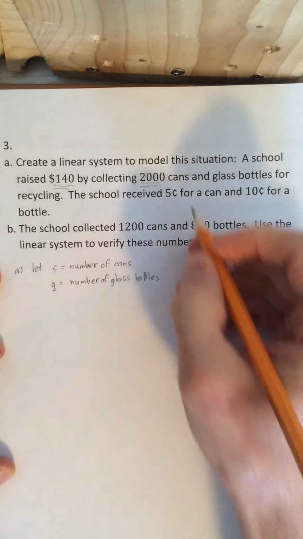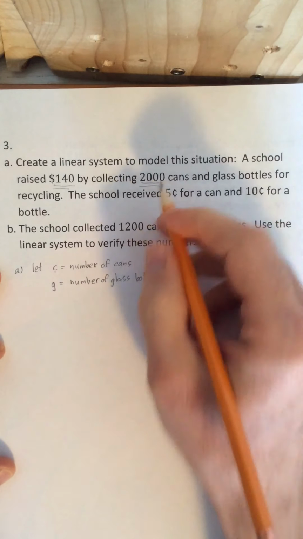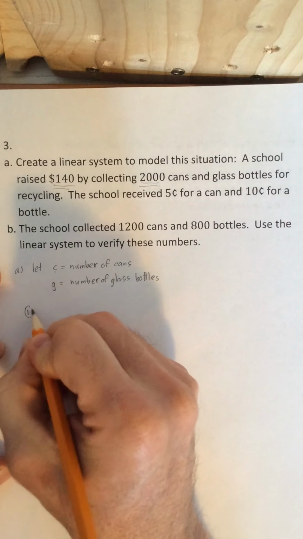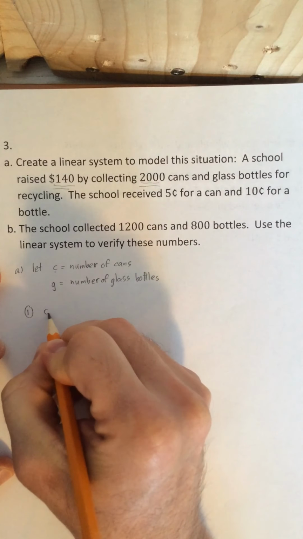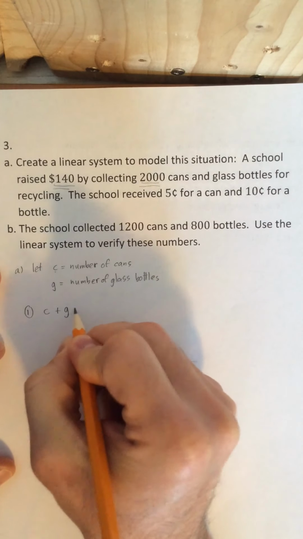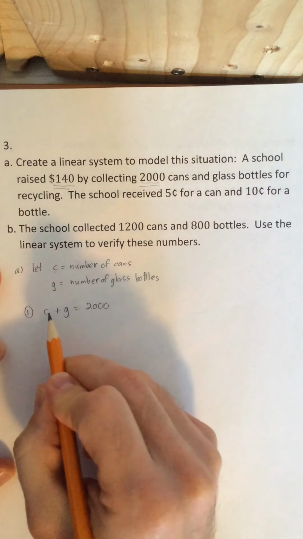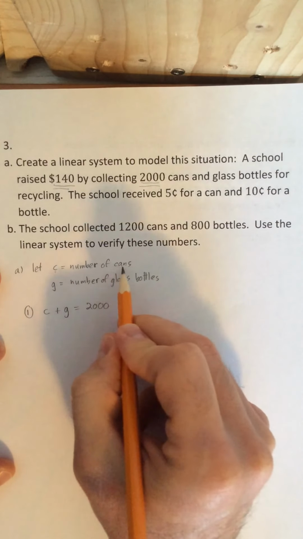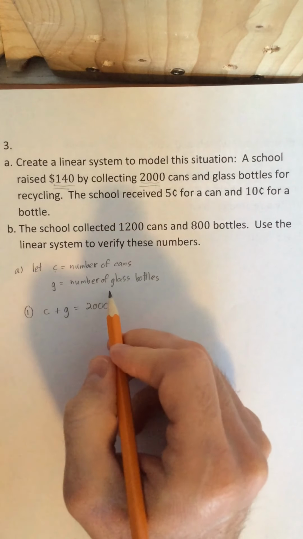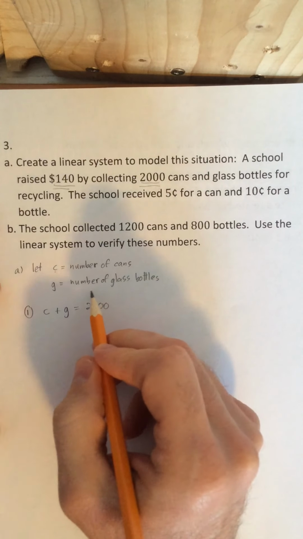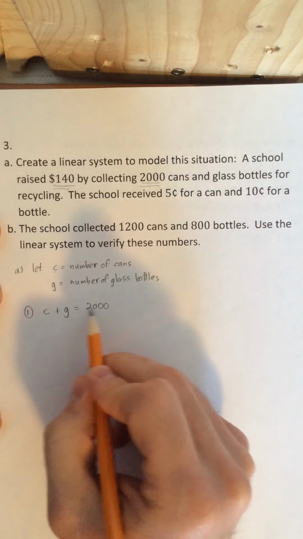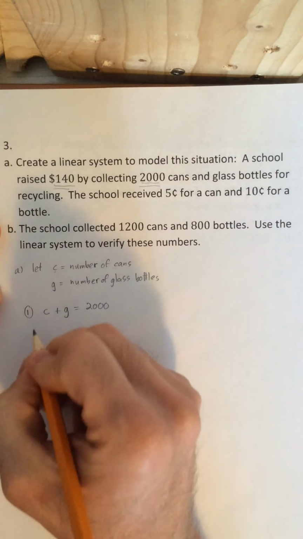So if we start this, since 2,000 cans, for our first equation, this will represent C plus G will equal 2,000. And the reason this is just C plus G is C represents the number of cans and G represents the number of glass bottles. So if we add these together, it should equal a total of 2,000.